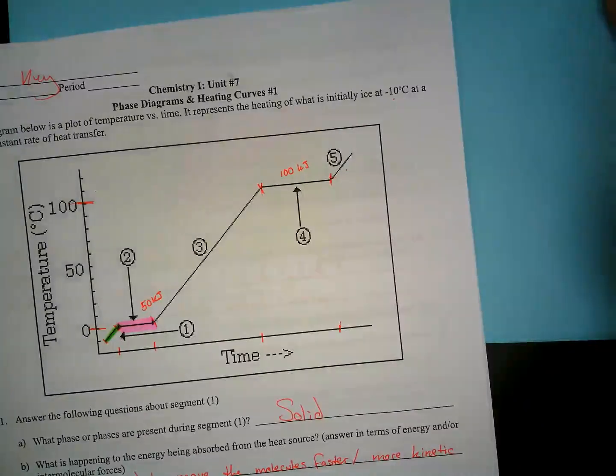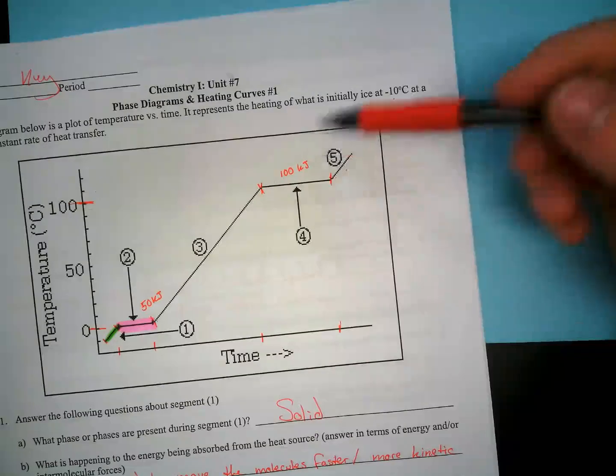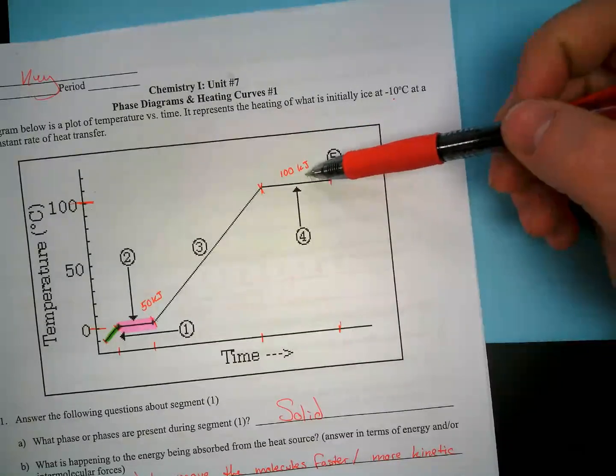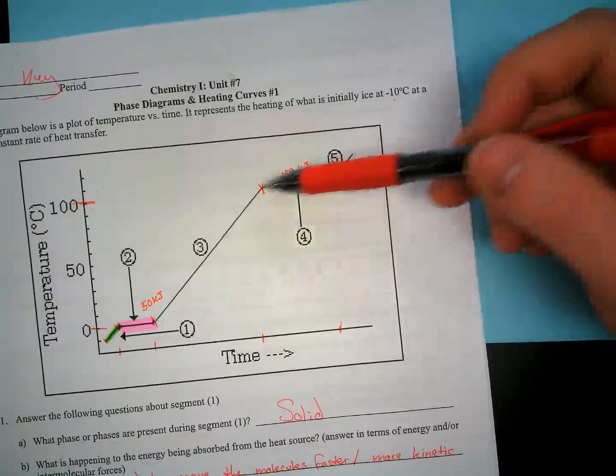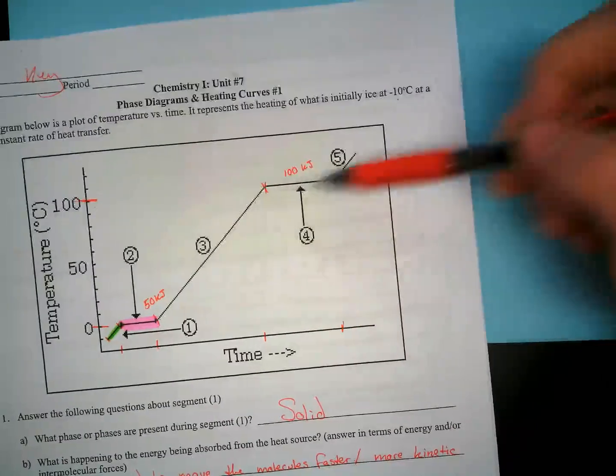So the temperature is increasing at a constant rate, you could say. It just takes a little bit longer for us to go from a liquid to a gas. Okay. So that's why it's A.